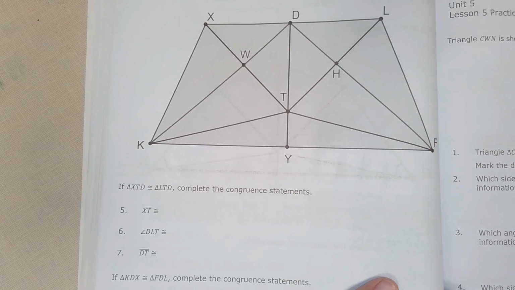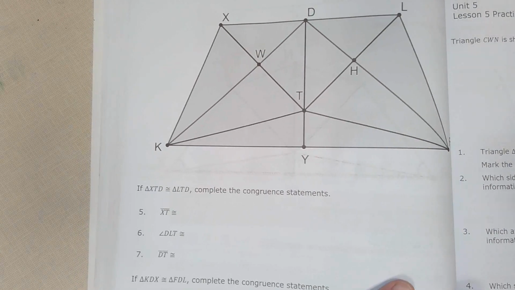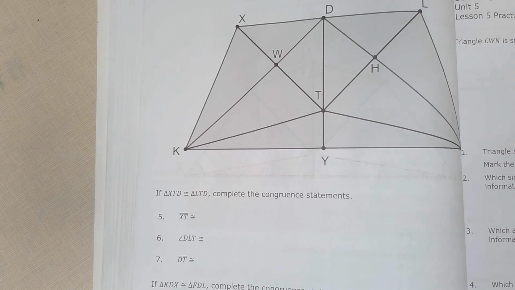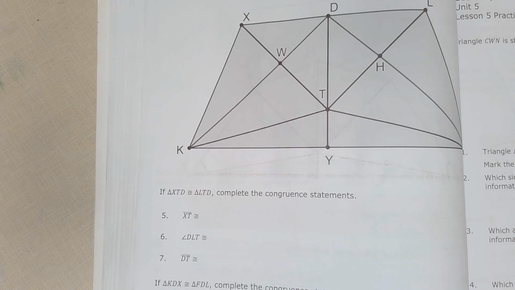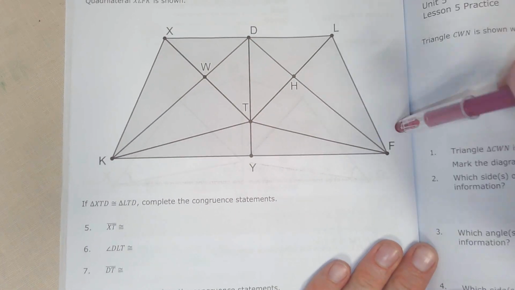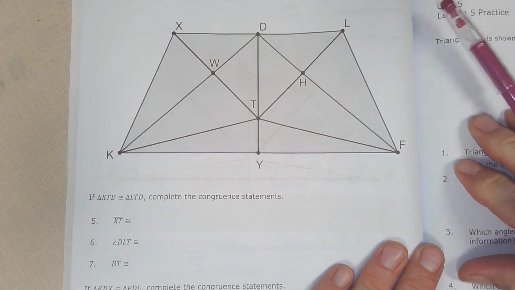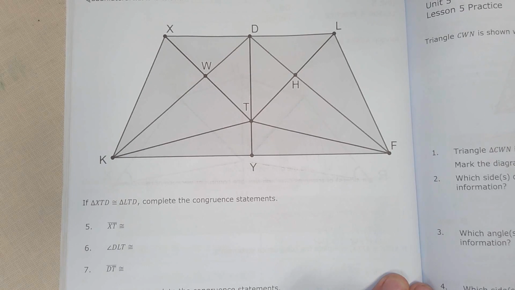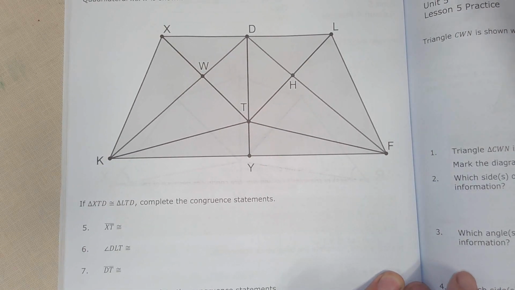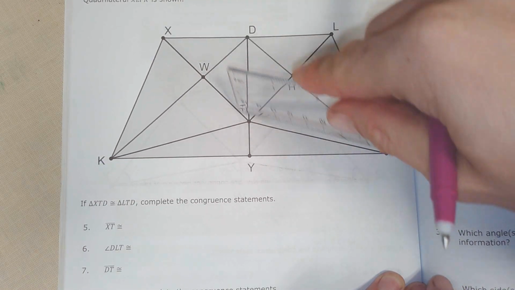Okay, I'm all situated now, and I have a big quadrilateral here, XLFK. There are some triangles embedded inside this quadrilateral, but specifically it's calling out triangle XTD.